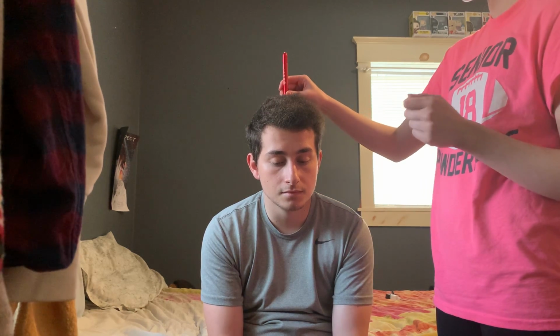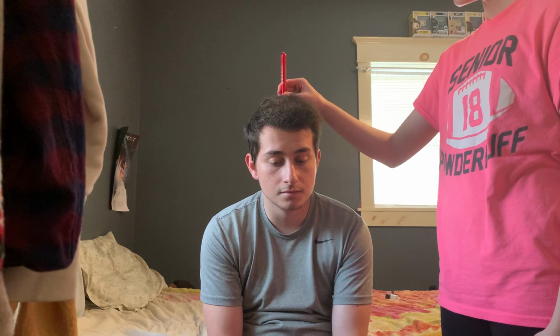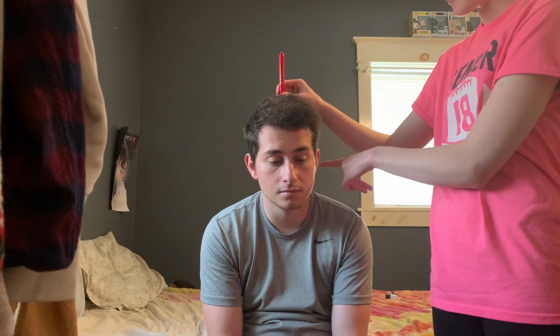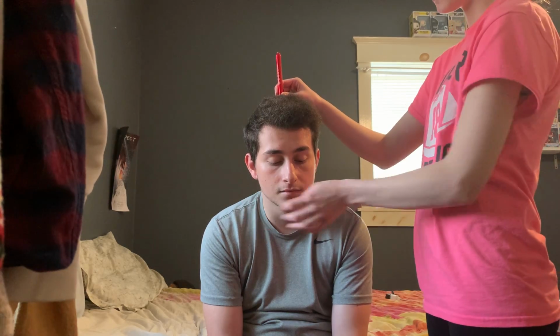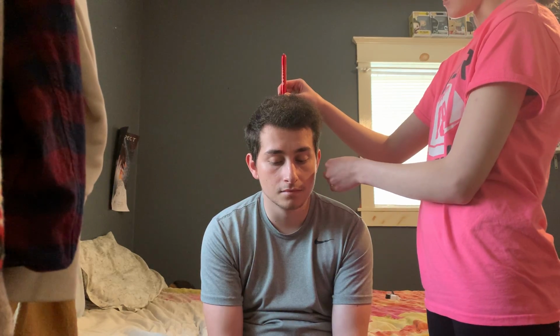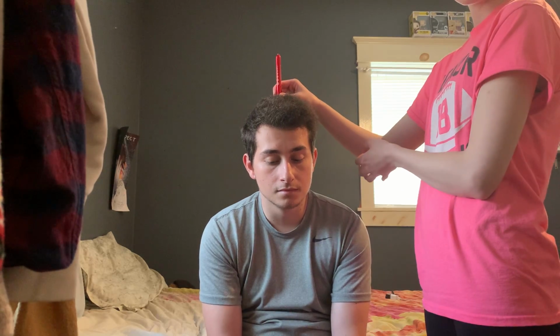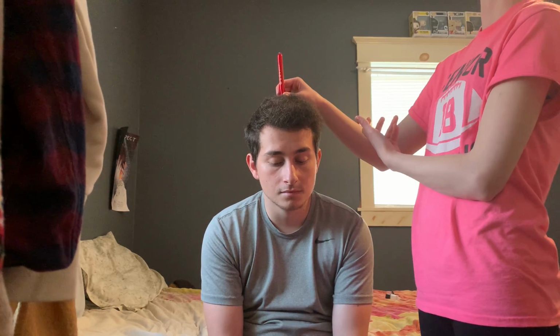And then we move on to the Weber test. Again, I would have a tuning fork, bang it off my knee. Instead of putting it at the mastoid process, I put it at the top of his head. And he would let me know if he hears the vibrations equally in both ears, or if one ear is louder than the other in regards to that vibration, or if he hears a ringing in the ear.